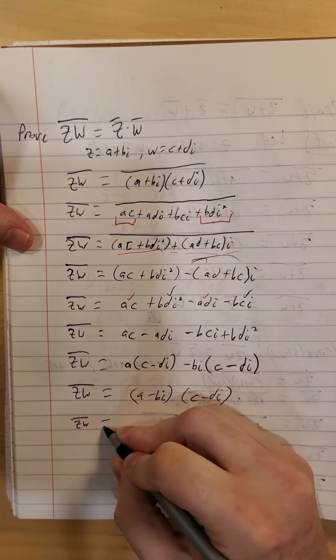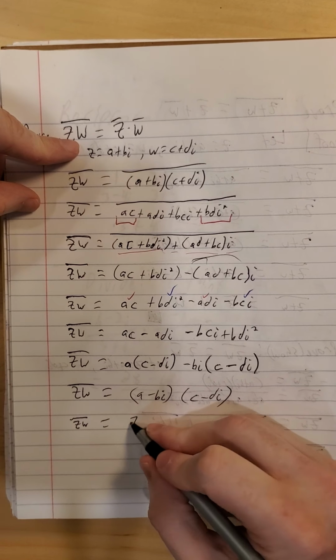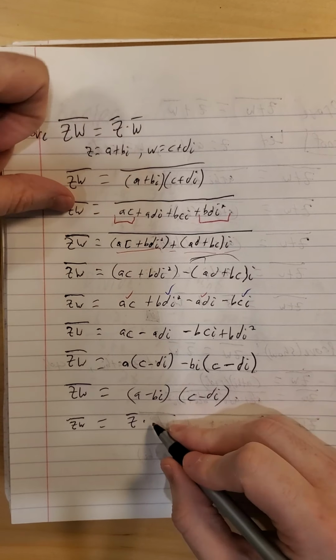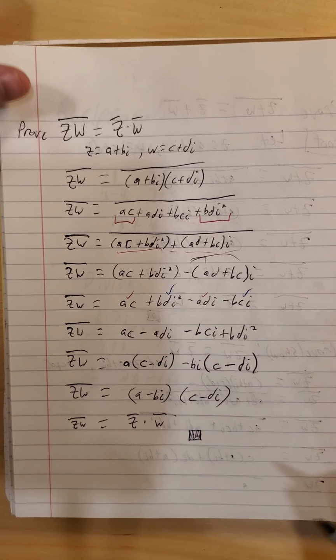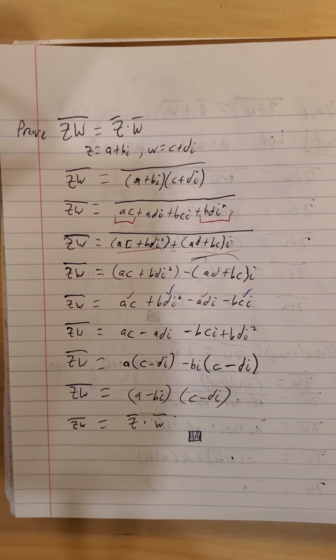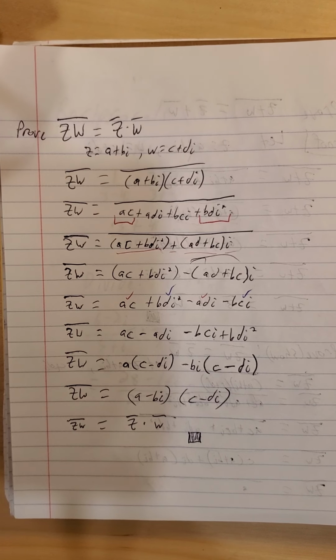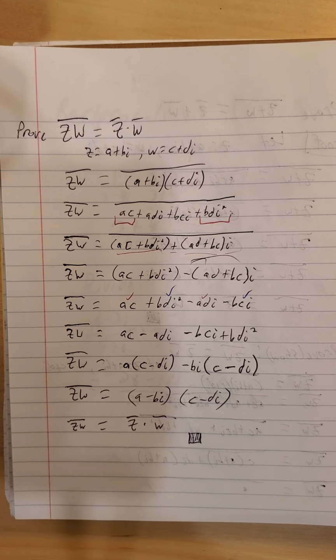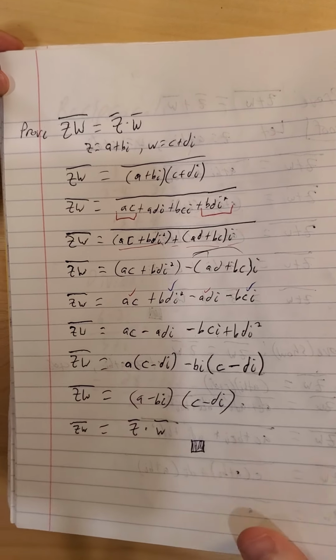And then just by substitution, A minus BI, looking back up at the top, that is Z conjugate. C minus DI is W conjugate. That's what we set out to prove. So it might look a little strange, but again, the farther you go in math, you're going to see more and more proofs. It's the idea of not just can you apply the ideas, but do you know how things work. That's the main idea as you get a little bit farther in your math career.